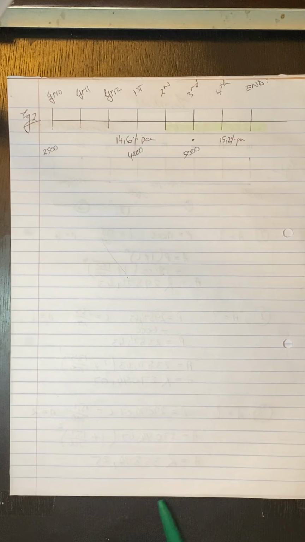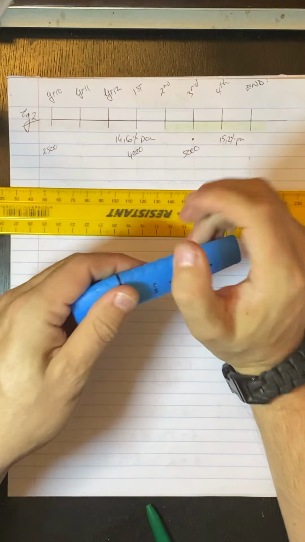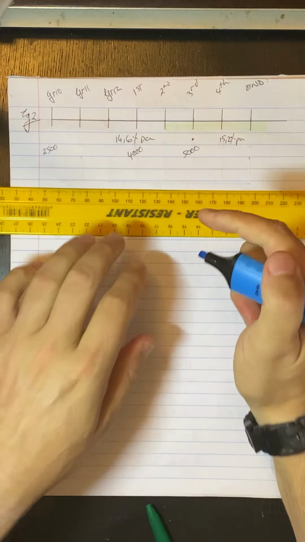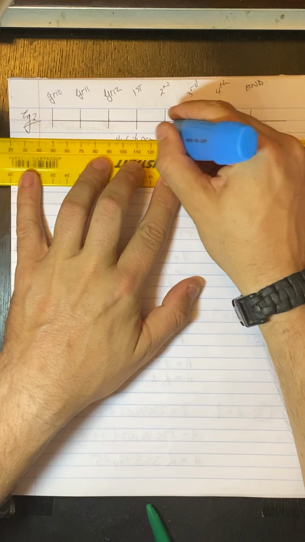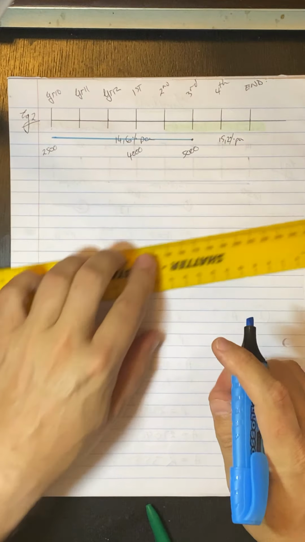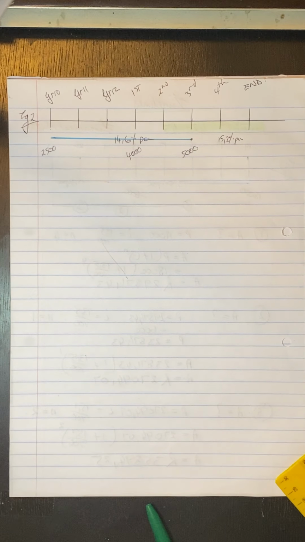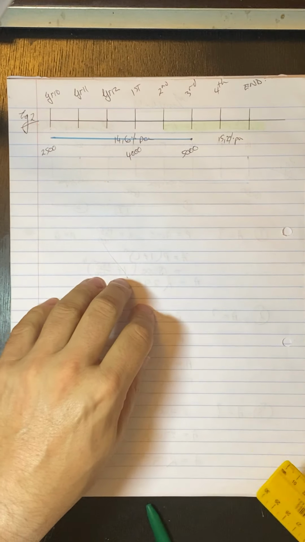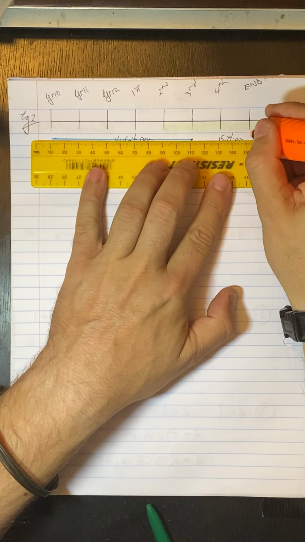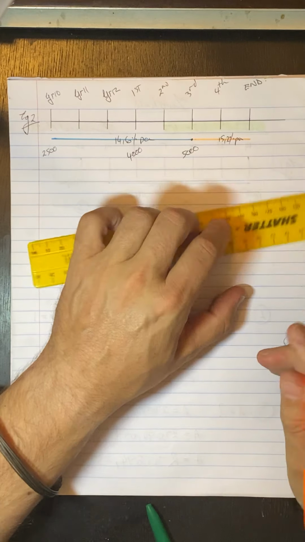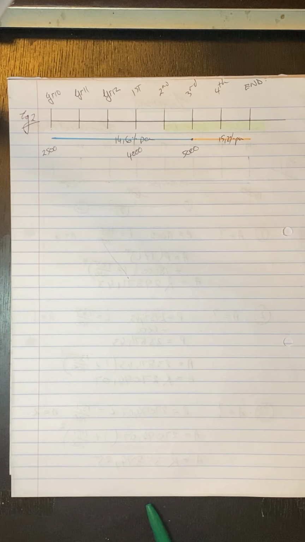Okay, and I just want to highlight these interest rates. So we know it runs from there to there, and then the second interest rate runs from there to there. Okay. And I think we have got all the information.